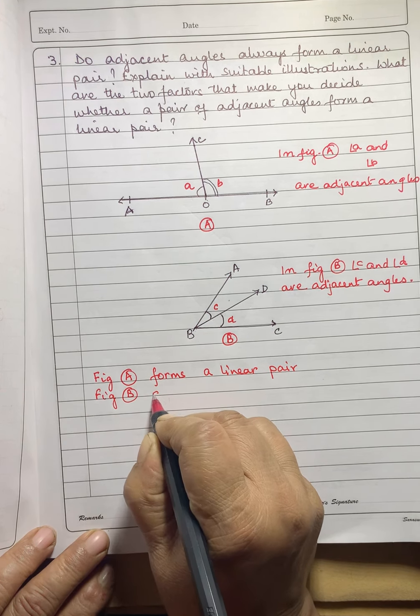And part 2 says angles must be on a straight line. This is a straight line. Then only you will get a linear pair. So both the angles are on the straight line, so this is a linear pair. So these are the two factors for it.